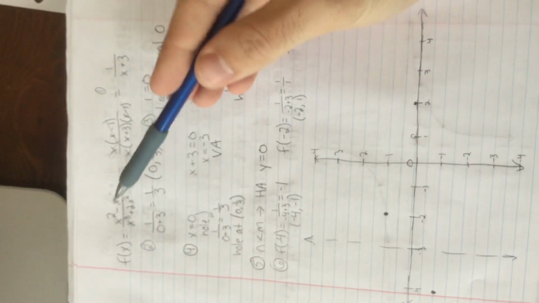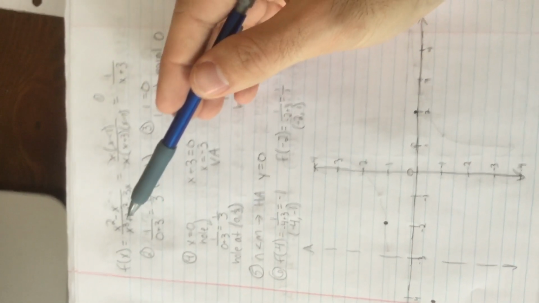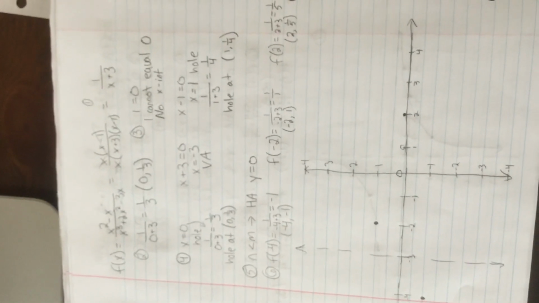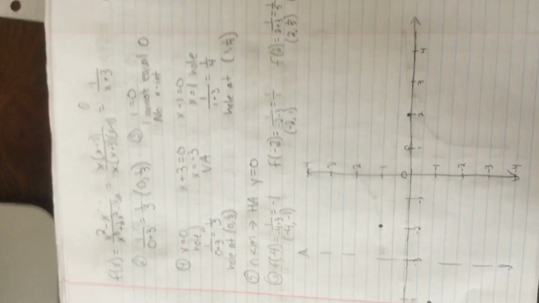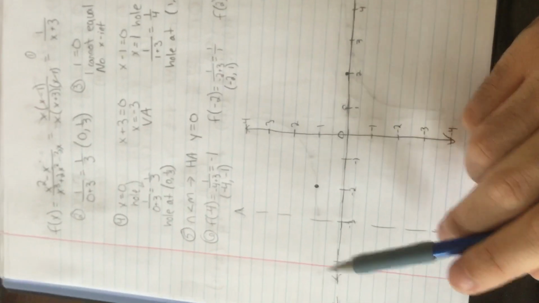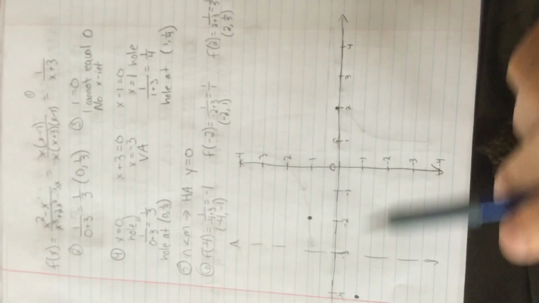Next step, finding our horizontal asymptote. Because the degree of the top, 2, is less than the degree of the bottom, 3, we know that we are going to have a horizontal asymptote at y equals 0. So I can put that in here. You can't really see that, but I know I have a dotted line here on the axis, y equals 0, because it shouldn't cross through that value. Sorry, I'm a little shaky.